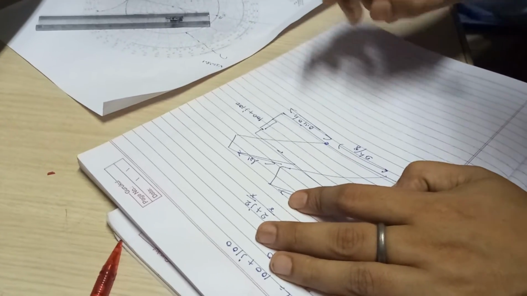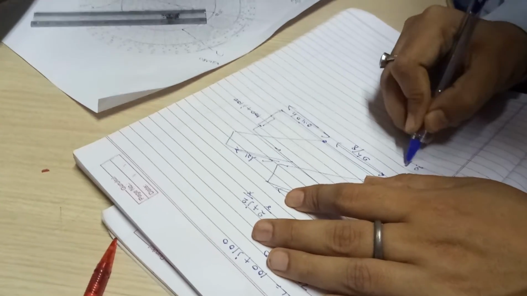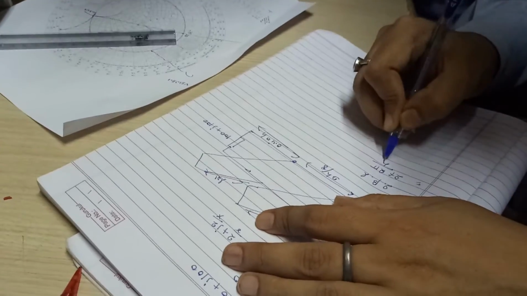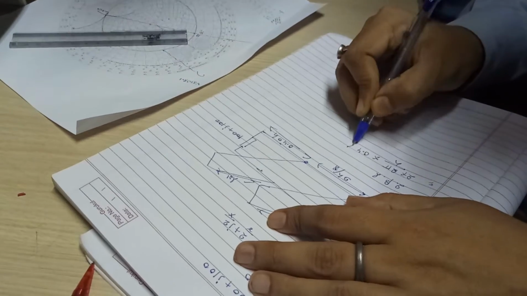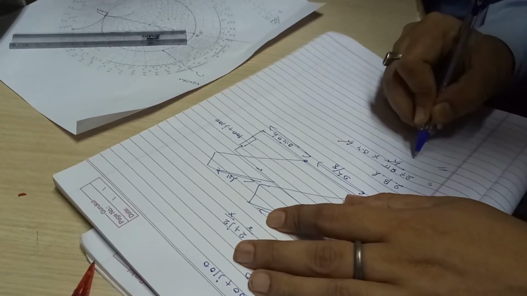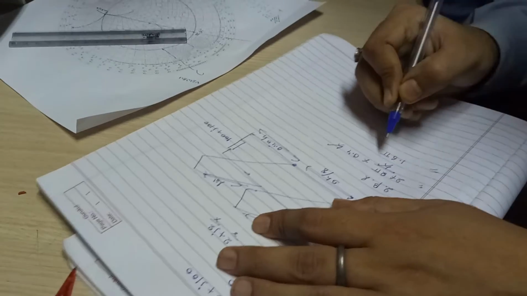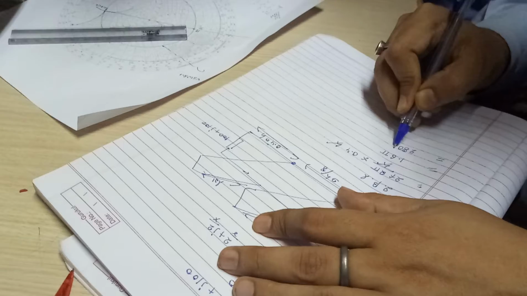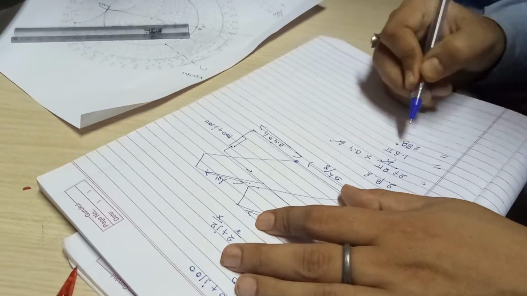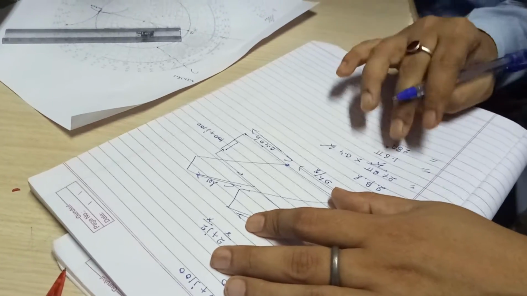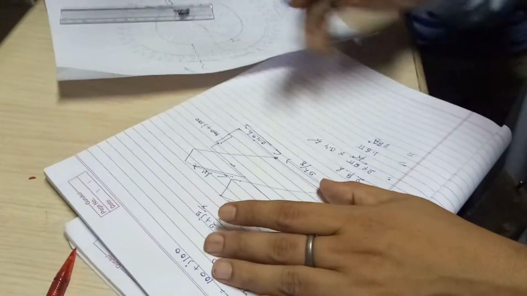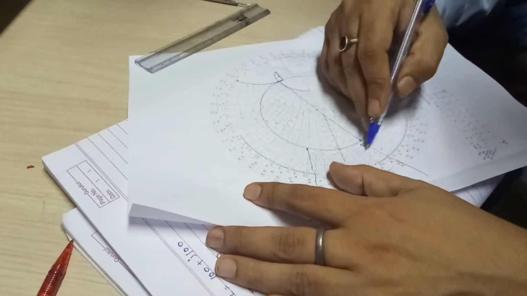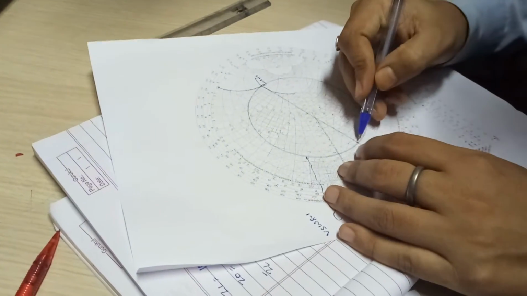If you convert into angle, angle equals 2 beta L. The value of beta is 2 pi by lambda, and the value of L is 0.4 lambda. Lambda will be cancelled, so it becomes 1.6 pi. If you convert into degrees, it becomes 288 degrees. Listen, we are moving from load to source, so we move in the clockwise direction on the VSWR circle from point A.